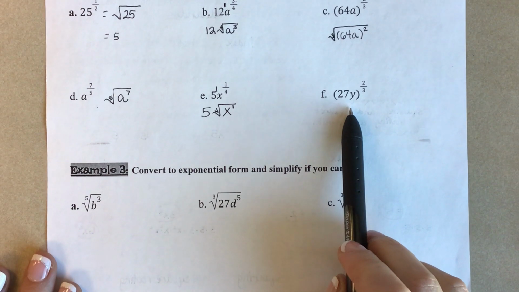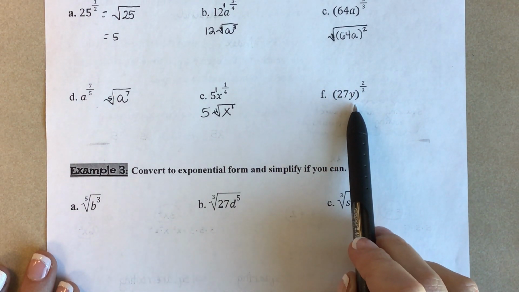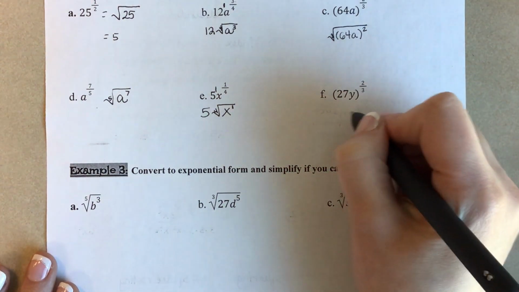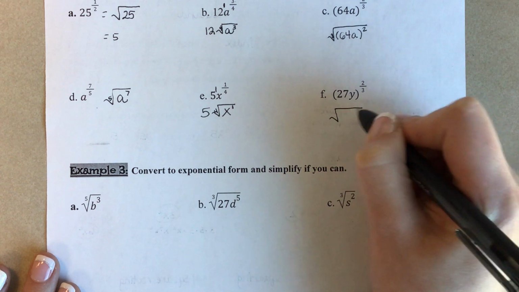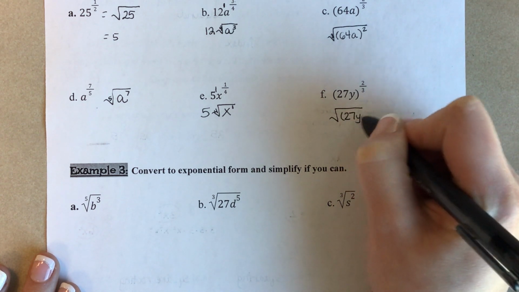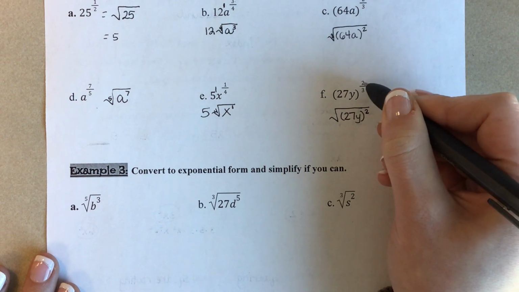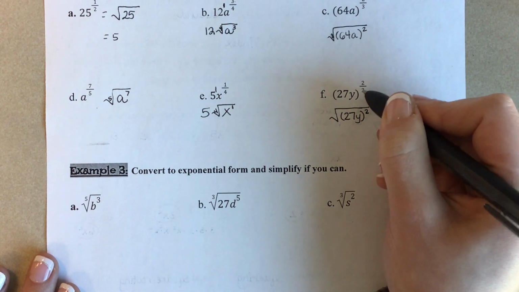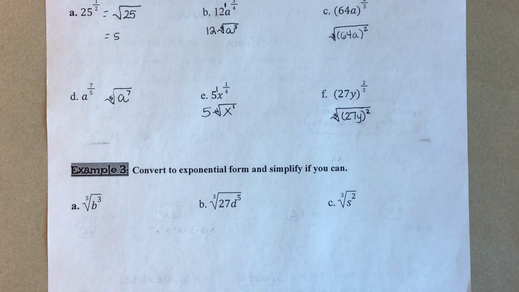Finally, for example F, I have parentheses around 27y, so that means everything in the parentheses is getting raised to 2/3. So I'm going to write my radical, put 27y on the inside, put a square on it because that's the top number, and the top number goes with the power. The bottom number goes with the root. So the 3 is going in there in the elbow.